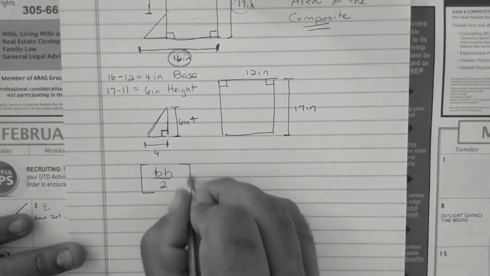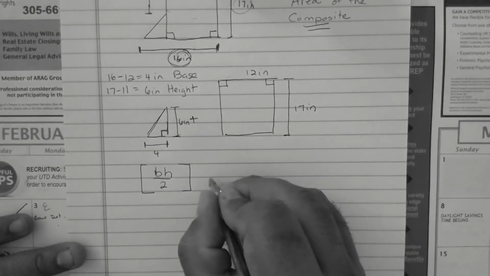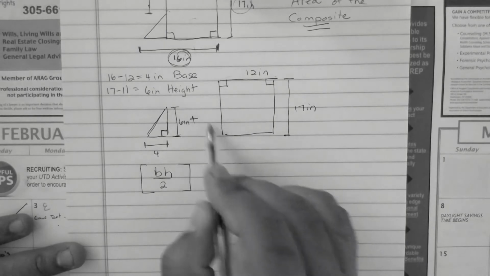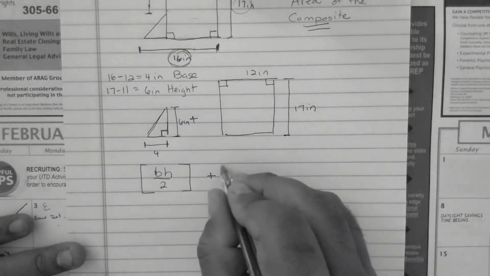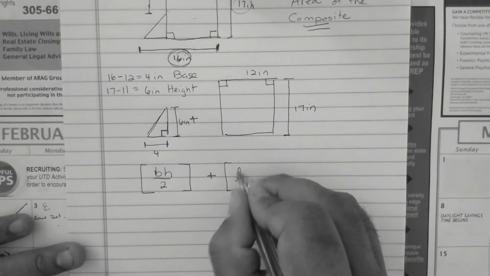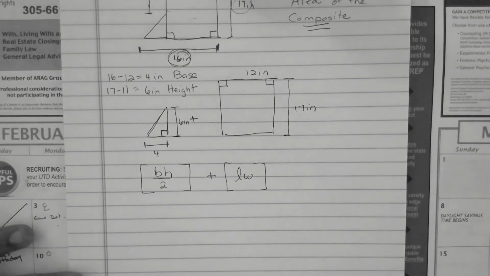So notice what I'm doing. I'm just setting it up. I'll put the bracket, and I'm going to add the next one. Can anybody tell me what the formula for a quadrilateral is? Yes. All right. So now we have that.